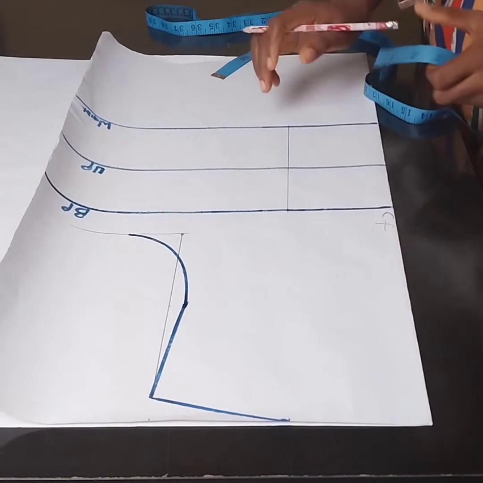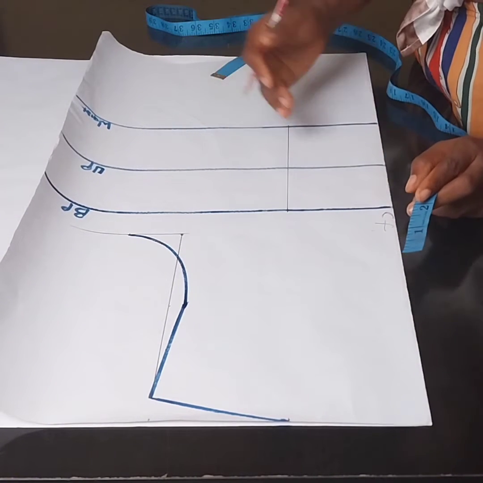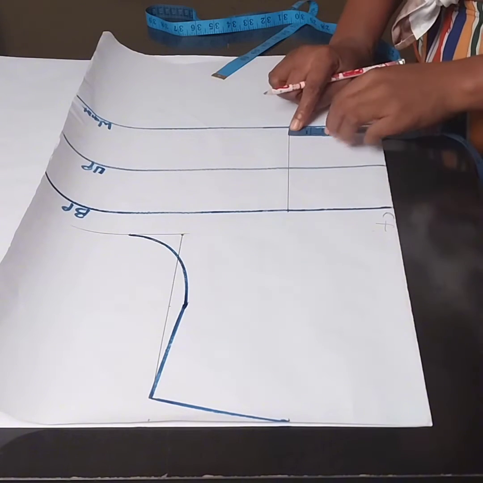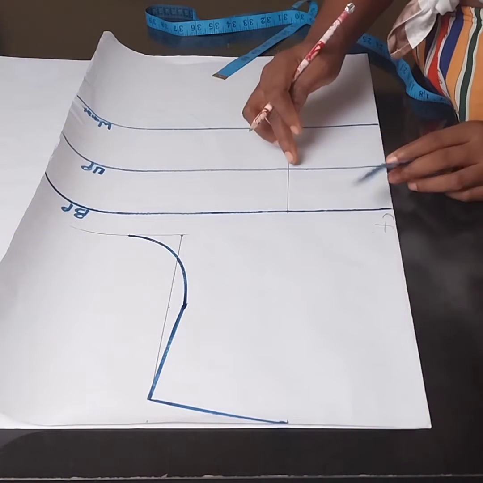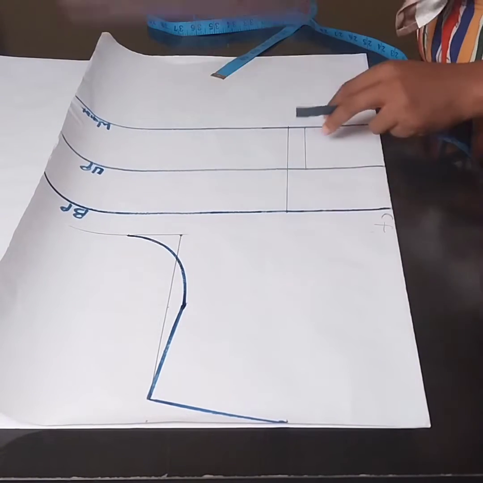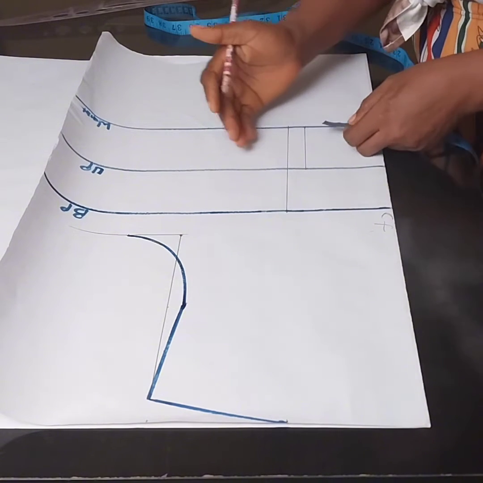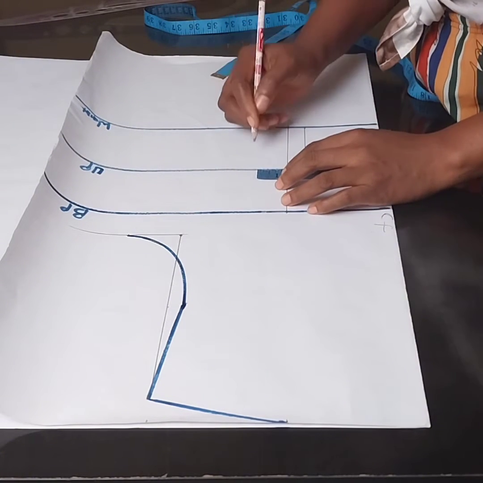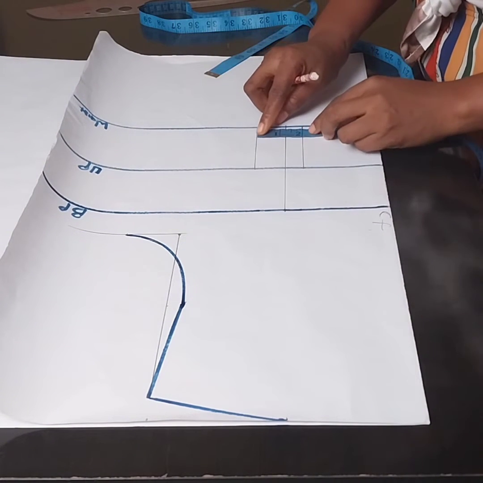The total that I want to enter here is 2 inches. And then that 2 inches, I'm going to divide it into 2 and enter it both sides, but not equal. First of all, I'll enter 0.75 inches towards the center front, only on the under bust point and the waistline. I'll draw a line. I've entered 0.75, remaining 1.25 inches. So I will come to this other side and enter 1.25 inches. And if I measure it, it's a total of 2 inches.